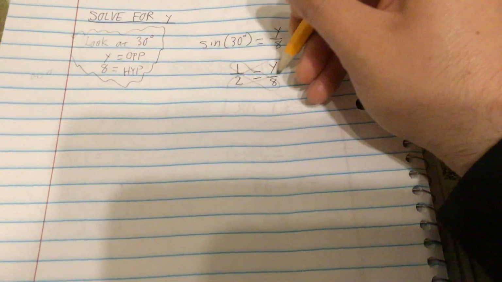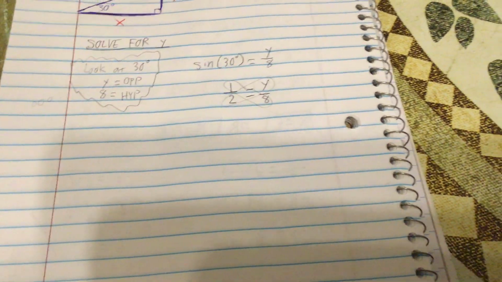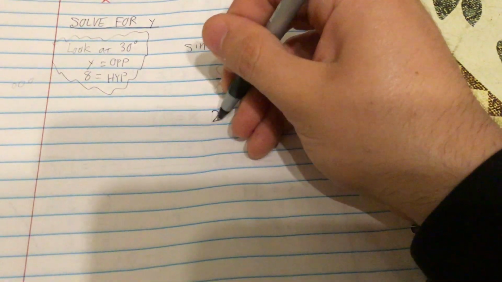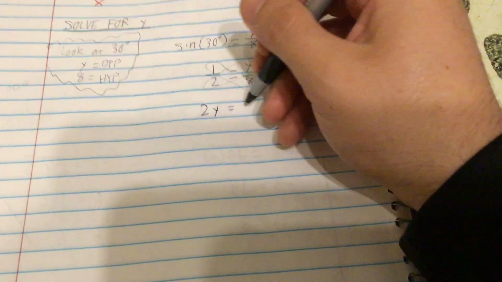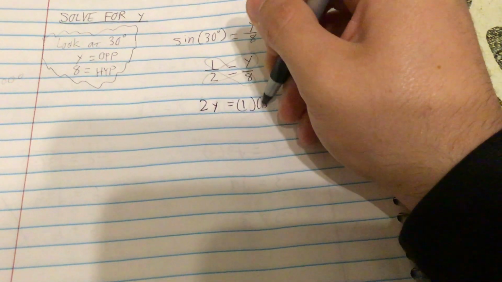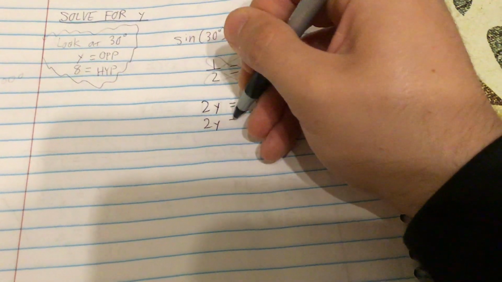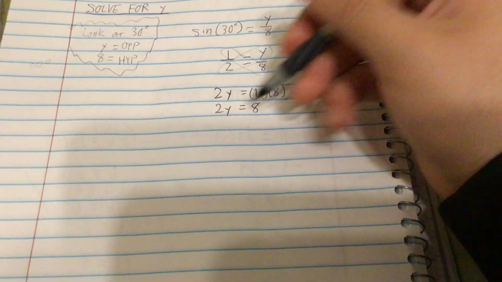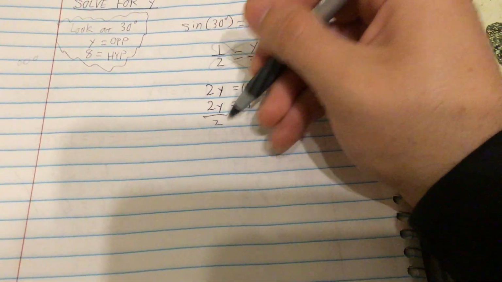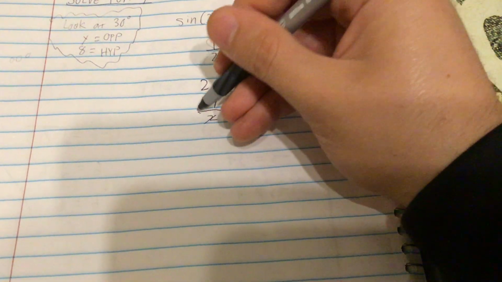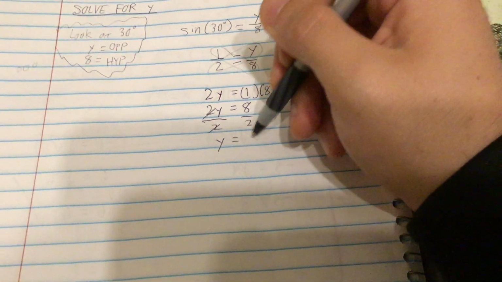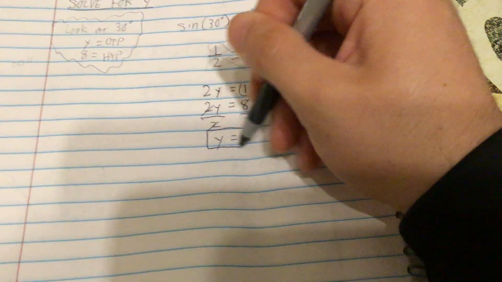Cross multiply. So now I've got 2 times y is equal to 1 times 8, or 2y is equal to 8. Now I'm going to solve for y by dividing both sides of the equation by 2. Y is equal to 4.